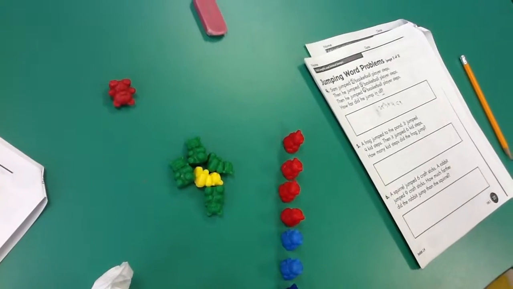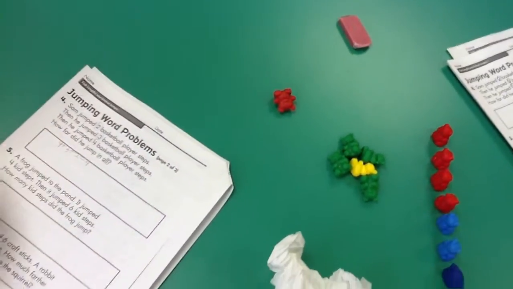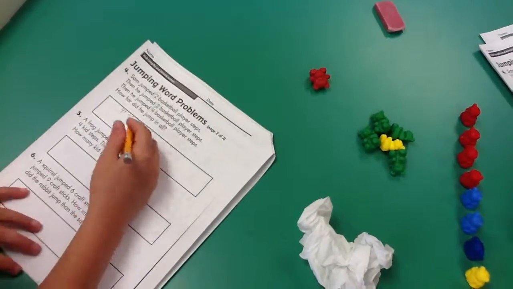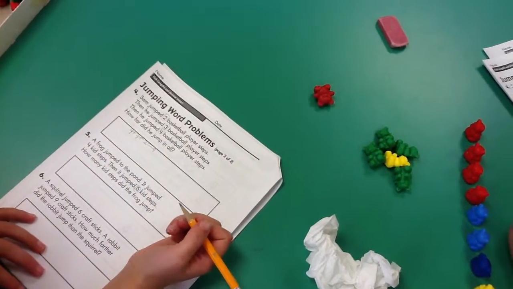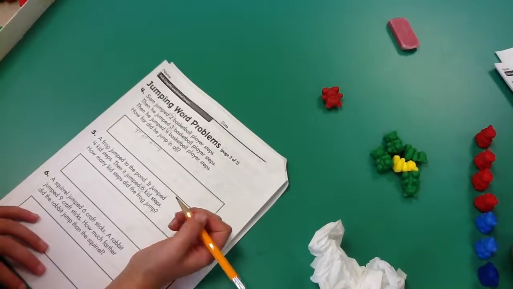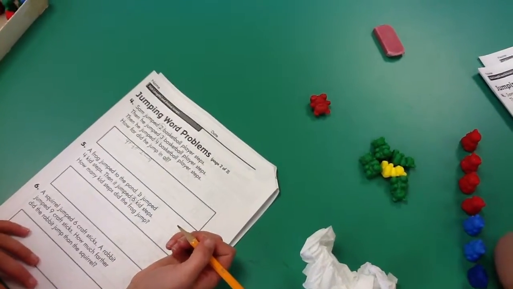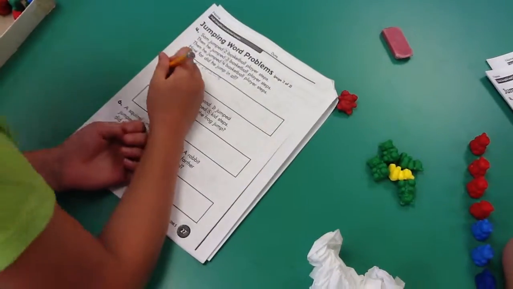How many kid steps did the frog jump? Okay, what should we do? Where's the next one? That's 4. It's right here. Kind of blends in, doesn't it?